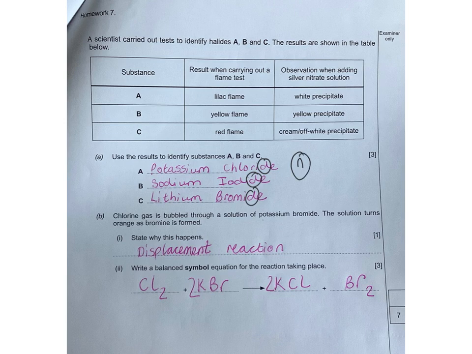Okay, chlorine gas is bubbled through a solution of potassium bromide. The solution turns orange as bromine is formed. State what happens. This is a displacement reaction. And then I put out the balanced symbol equation.